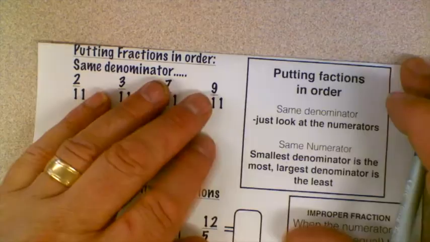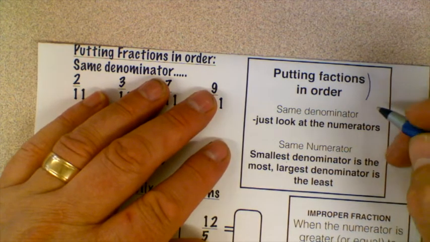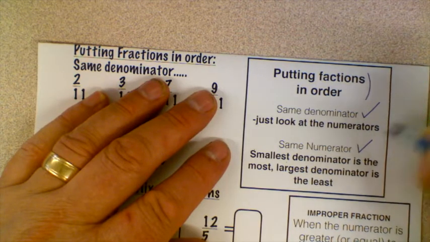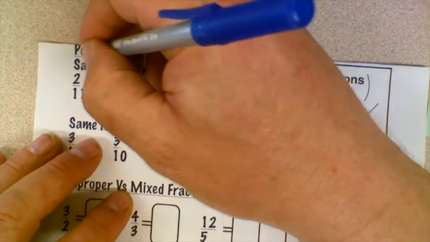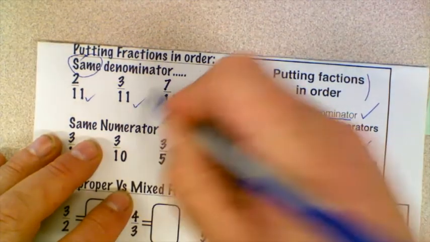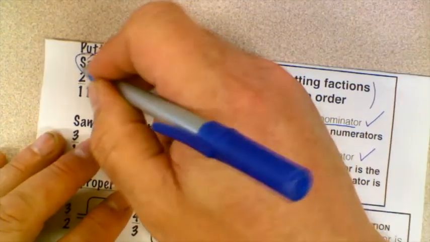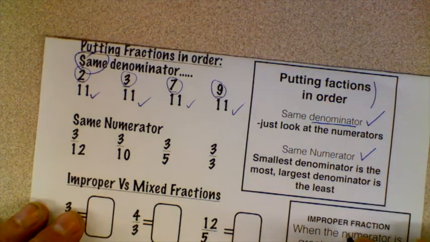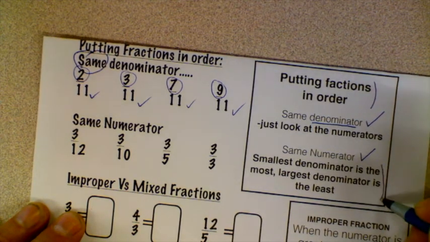Okay, so now let's look at the bottom of that page. Sometimes you might have to put fractions in order. If the denominator on the bottom is the same, which means the pieces are the same, for example, a pizza divided up into 11 pieces in this example here, all you need to do is organize the numbers based on the numerator. So 2 out of 11 is the smallest, going up to 9 out of 11, which is the biggest.